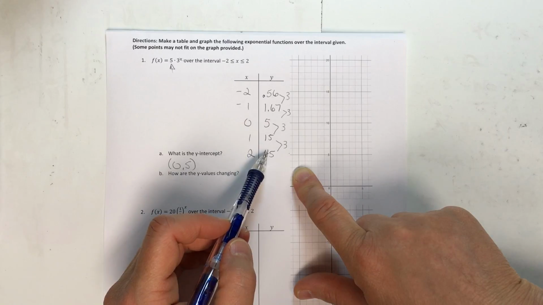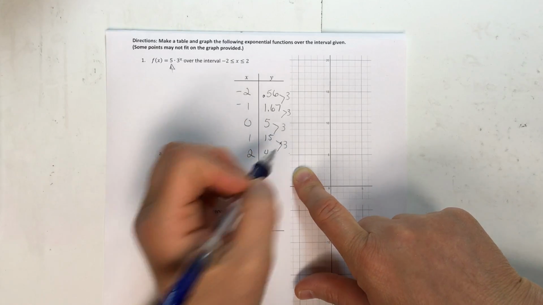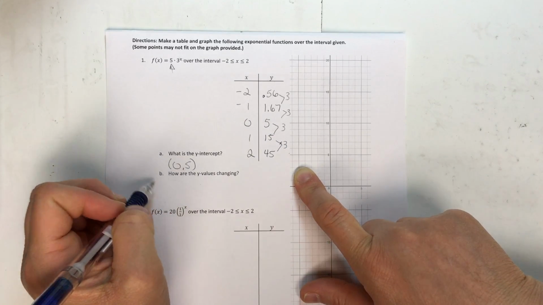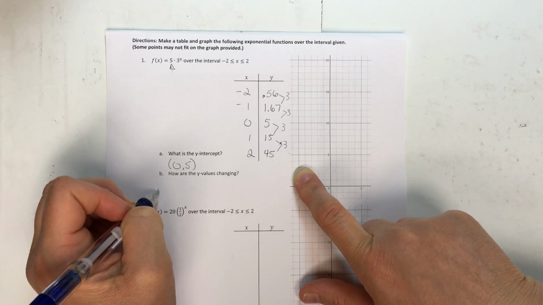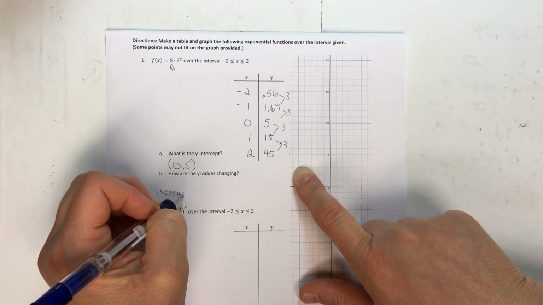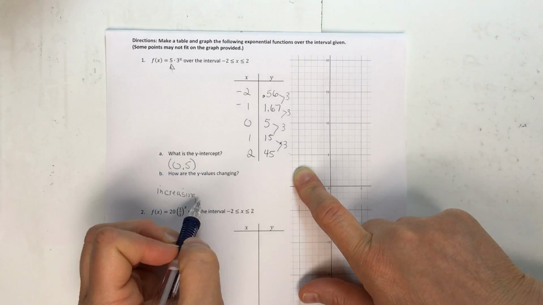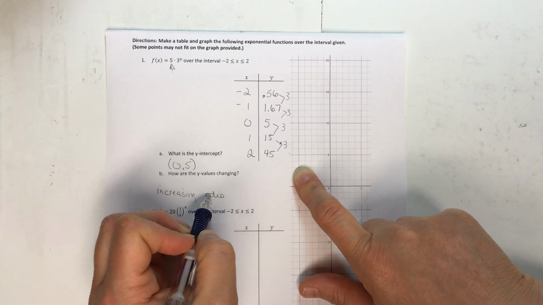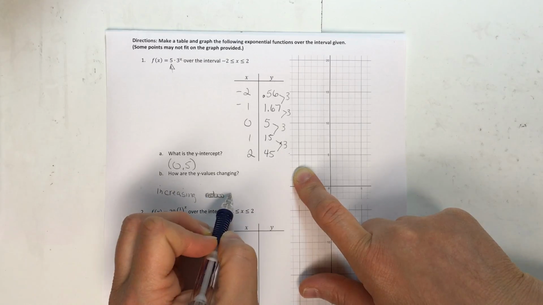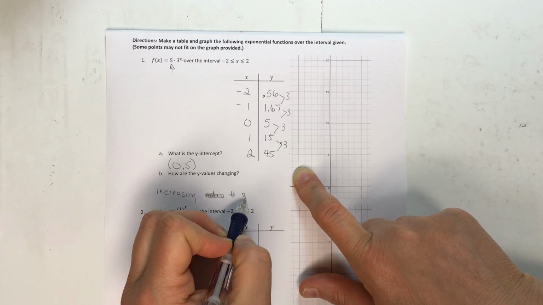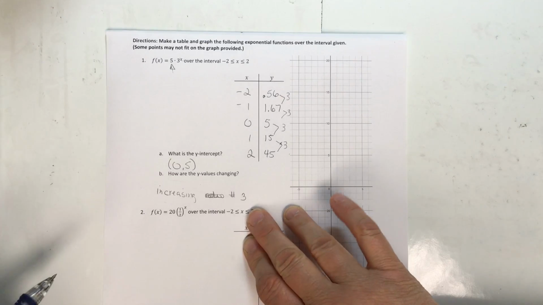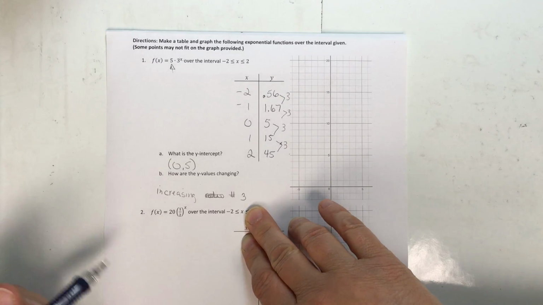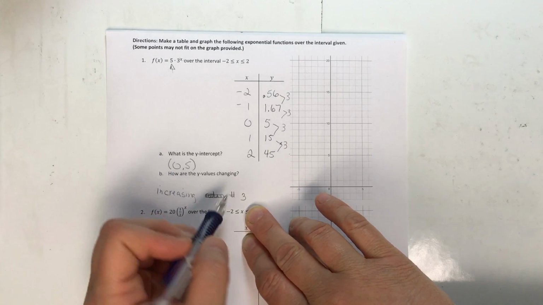So 15 times 3 gives me 45, so I multiplied by 3. So my y value is increasing. I'm getting bigger as we go down with a ratio, or with a number 3. Increasing with a number 3, or a multiple, or however you want to describe it.